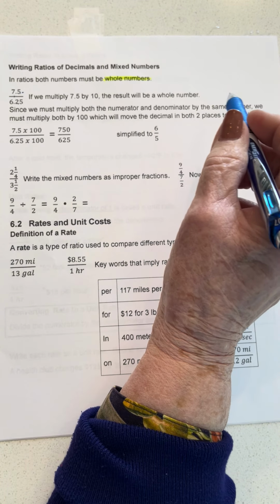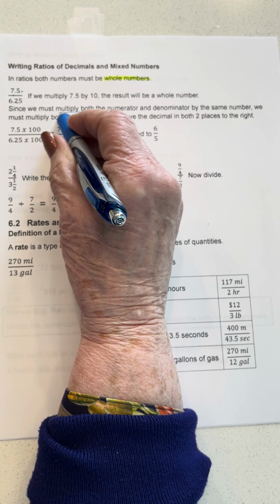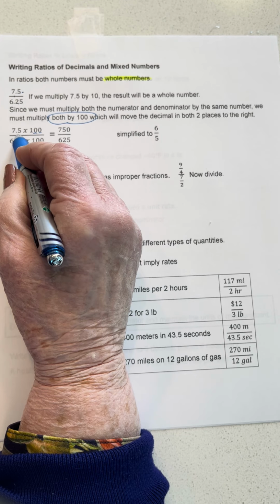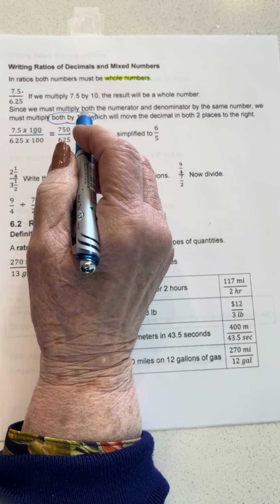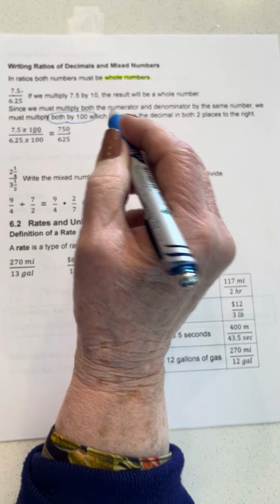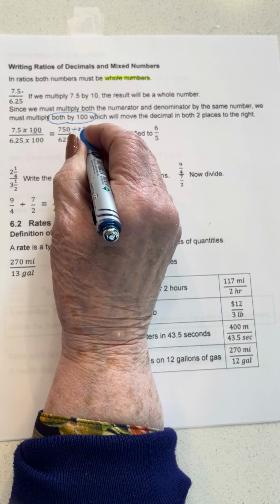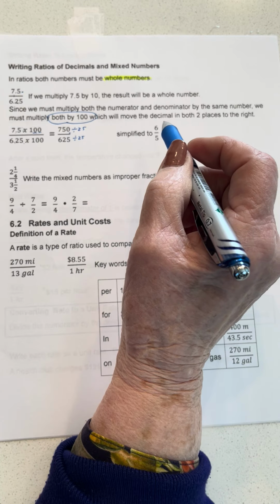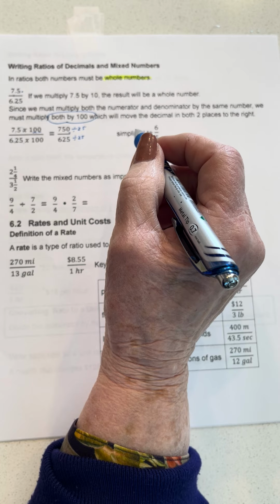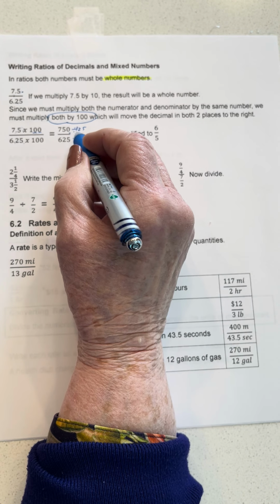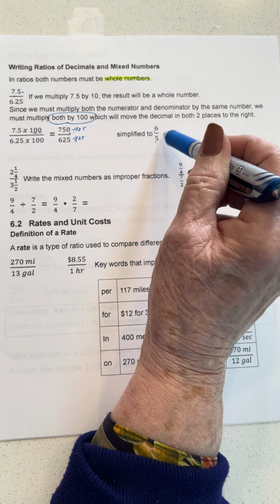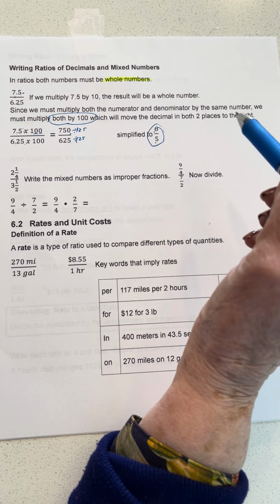So we're going to have to multiply them both by 100, which means we're going to move the decimal point 2 places to the right. So we would have 750 on the top and 625 on the bottom. And we could simplify those by dividing both of these by 25. Well, actually, more than that. We could divide them by 125, I guess. We could do it in a couple of steps with 25, but we would have 6 to 5. We would have this ratio as simplest form.